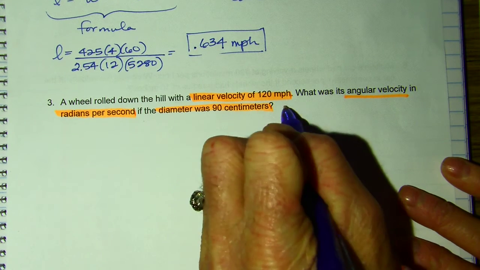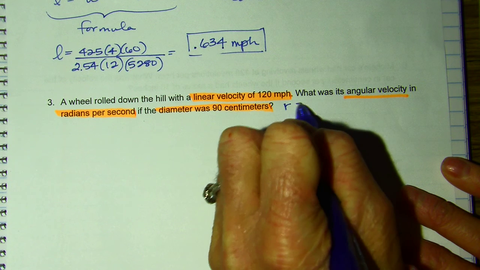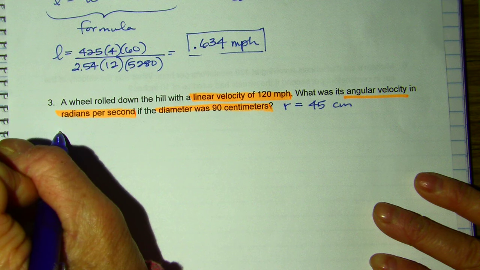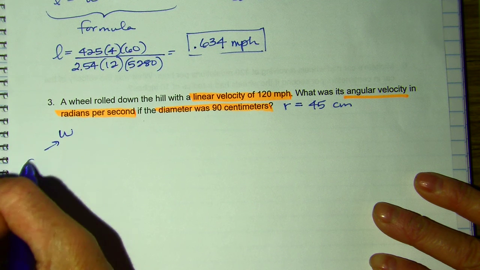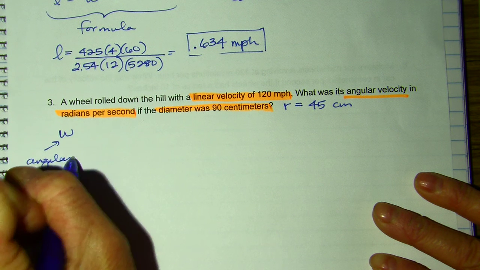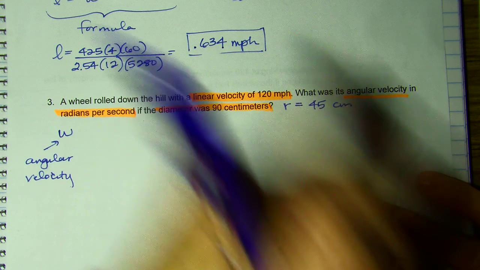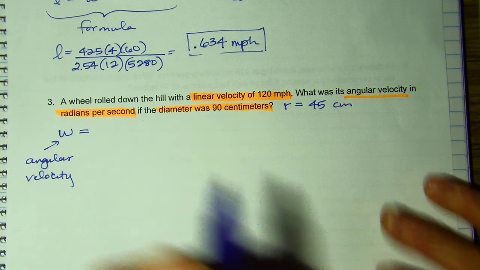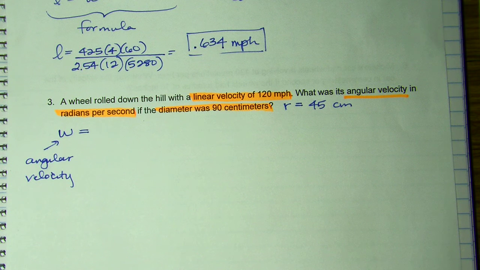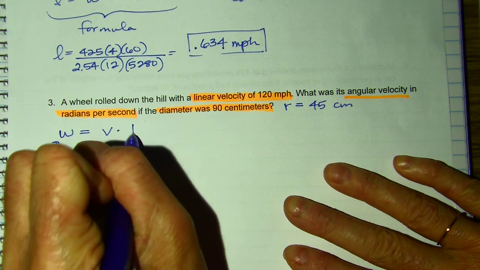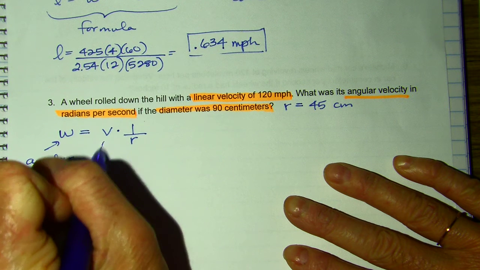If my diameter is 90 centimeters, my radius is 45 centimeters. So remember, angular velocity, they're asking how fast our wheel is spinning, equals, and our formula is our linear velocity times 1 over our radius.